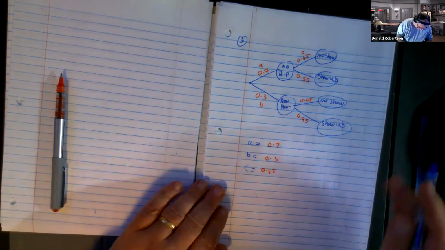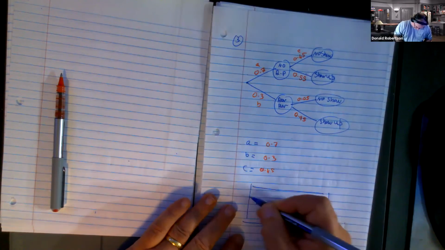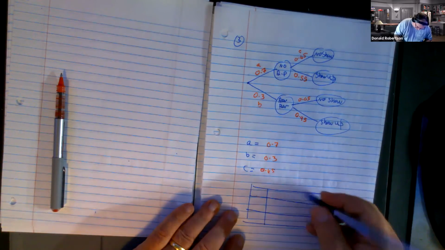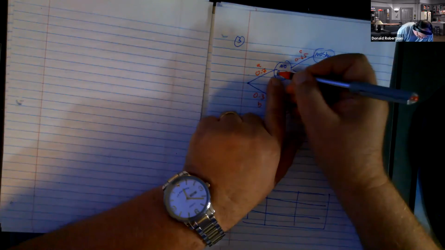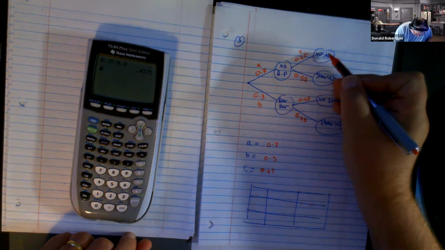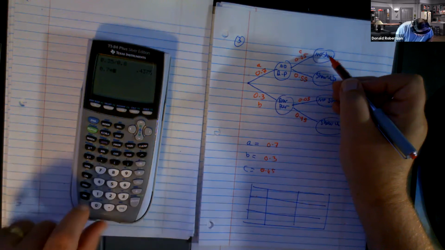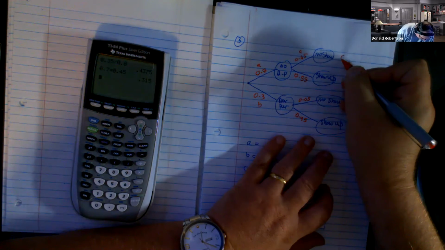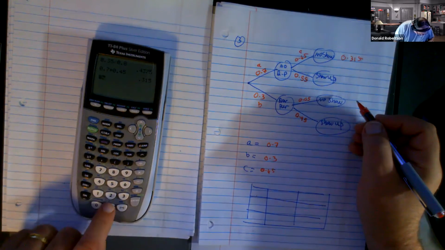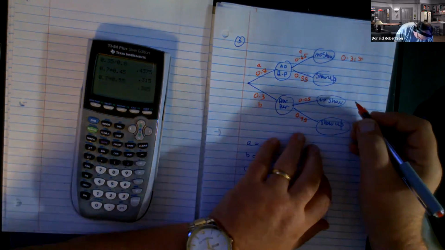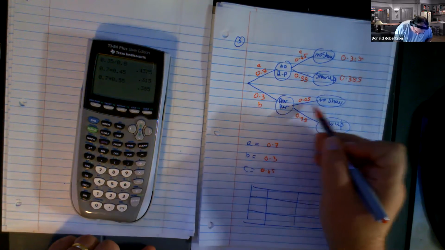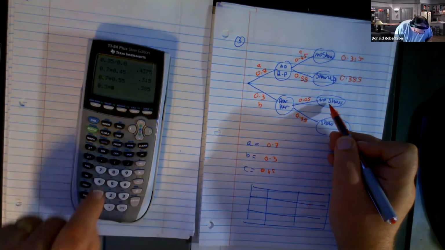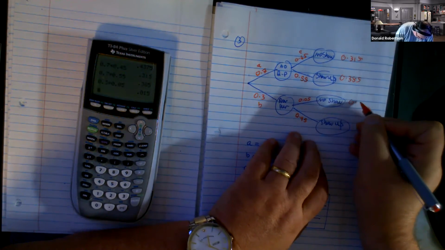So now I'm going to build the table. I've got a little bit more work to do, but I'm still going to do my table. Let's find out what each of these branches gives us at the end. So no advance purchase and you don't show up is 0.7 times 0.45, and the answer is 0.315. If you want this one, you multiply 0.7 and 0.55, and I get 0.385. If you do this one times this one, that's people with an advance purchase and they don't show up. It's 0.3 times 0.05, and that ends up being 0.015.